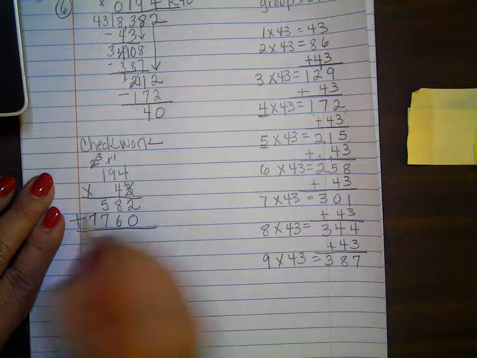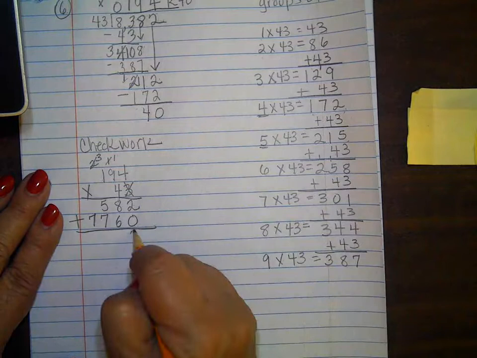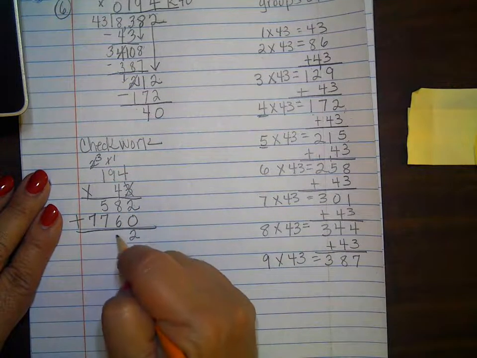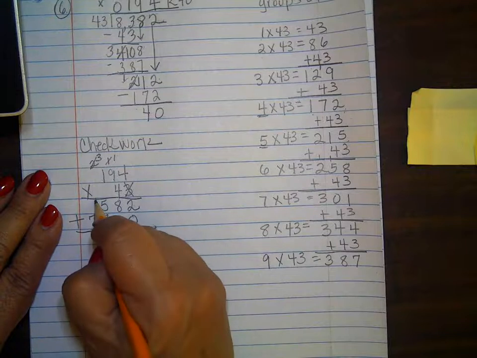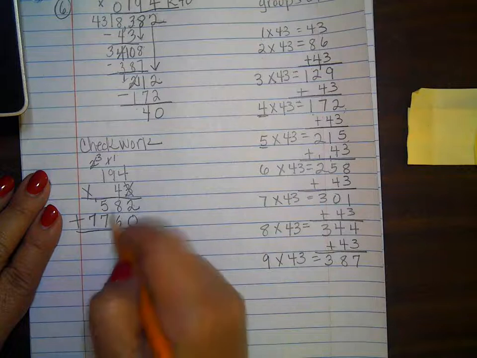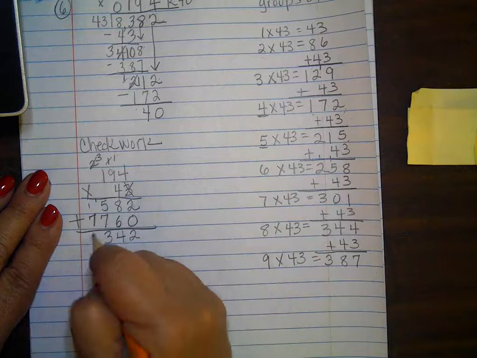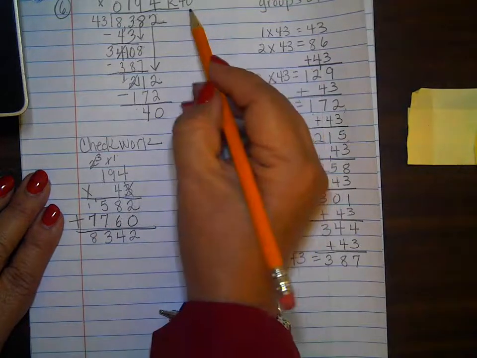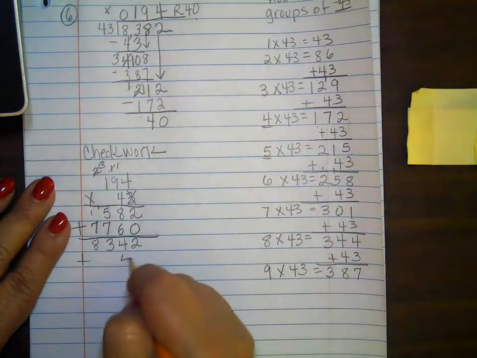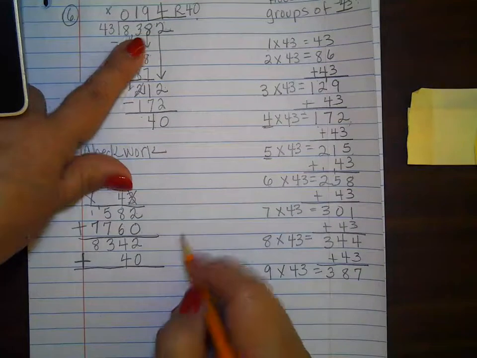Need to add up these partial products. 2 plus 0 equals 2. 8 plus 6 equals 14. 5 plus 1 is 6. 6 plus 7 equals 13. And 7 plus 1 equals 8. But I still have to add in my 40, right? Okay, now let's see if this is what I get.